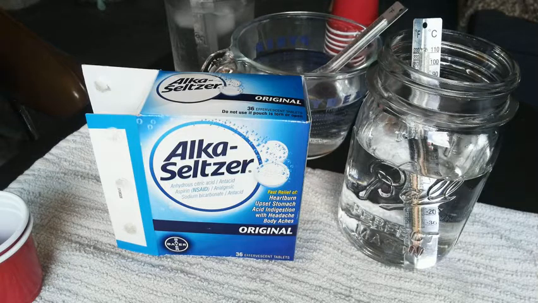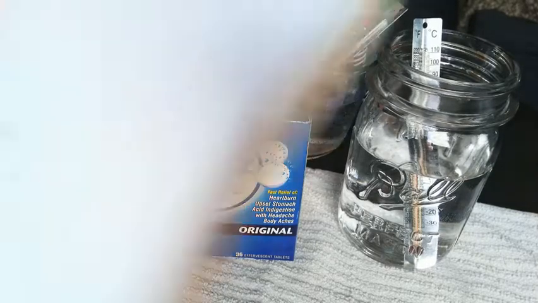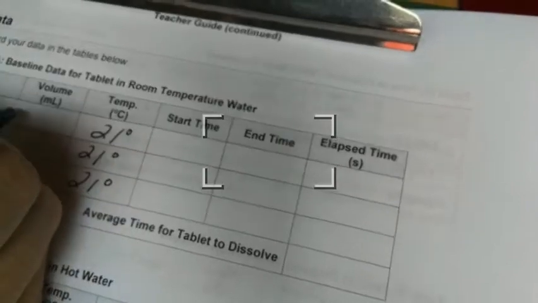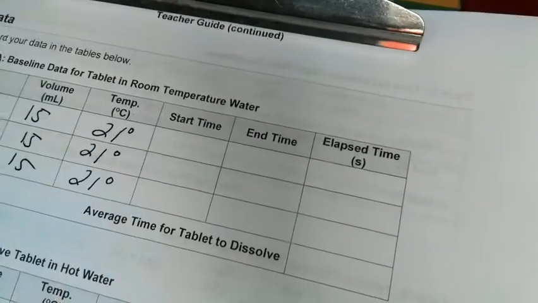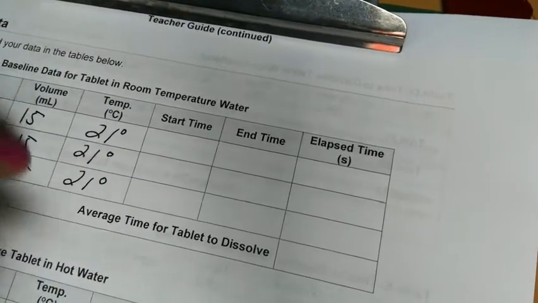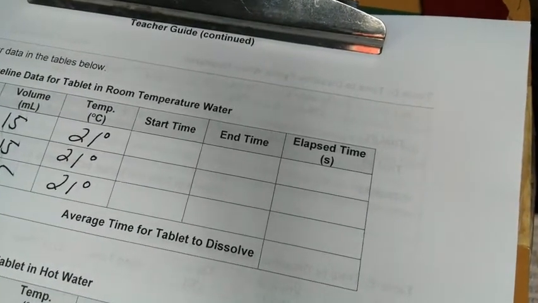So the number of milliliters here is going to be about 15 milliliters. So we're just going to do that for every single one of these. So we'll just do 15 milliliters here, so make sure we keep the volume the same. Okay? We're going to do that for all 3 trials.